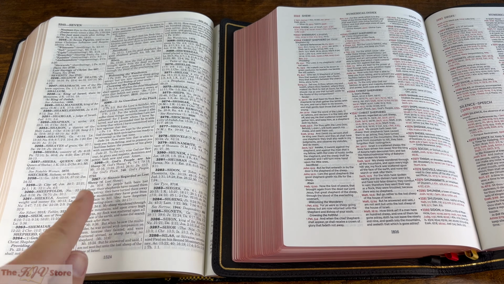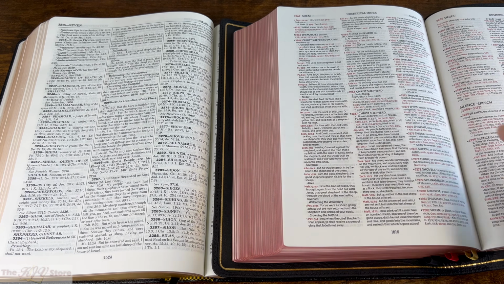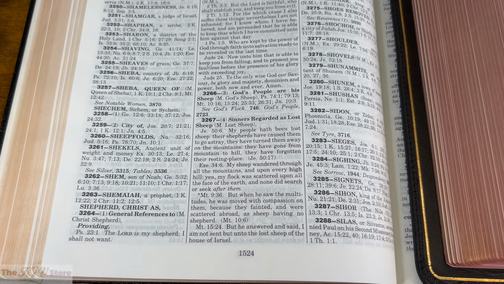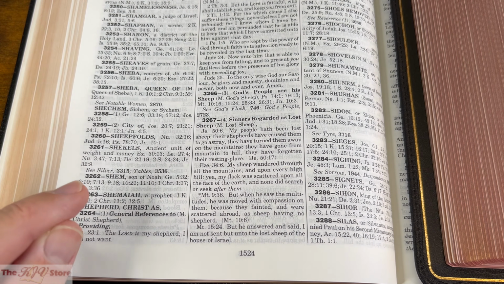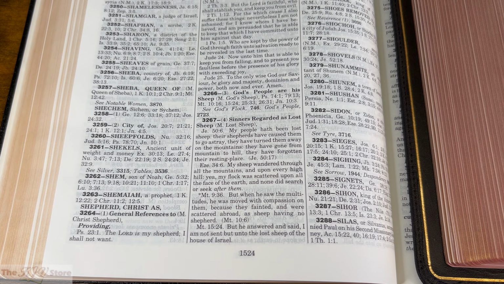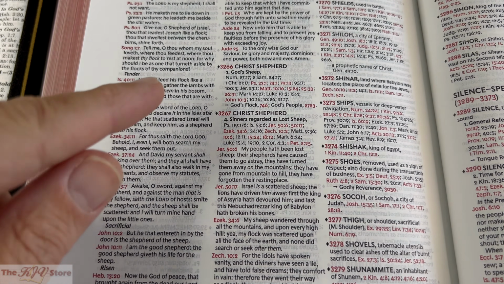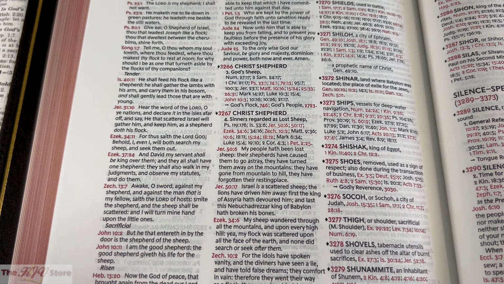3266, God's people are his sheep, is now 3266, Christ shepherd and God's sheep. And closer in, 3266, God's people are his sheep, with the verse list there. And then 3267, sinners regarded as lost sheep, is now 3267, Christ shepherd and sinners regarded as lost sheep.